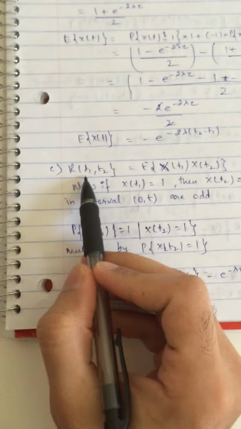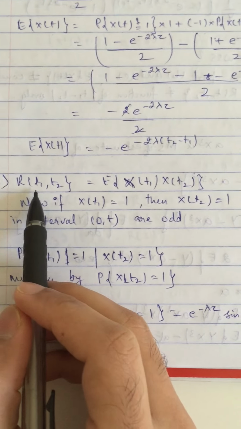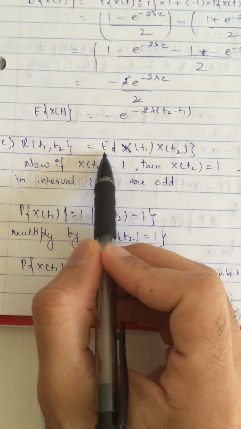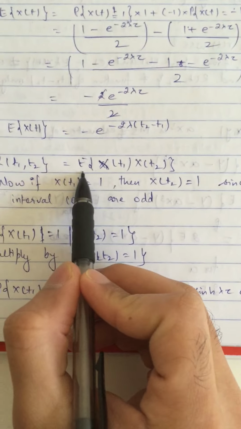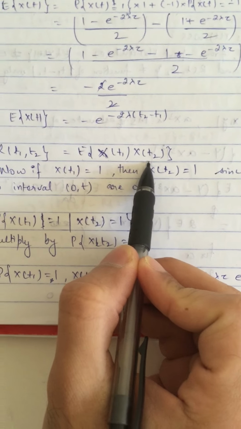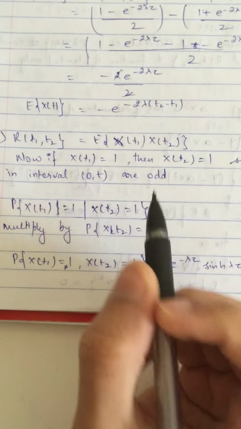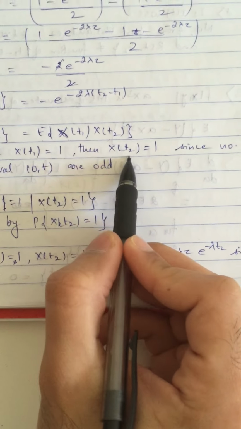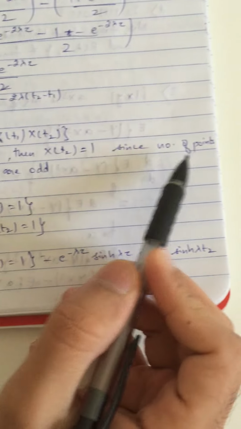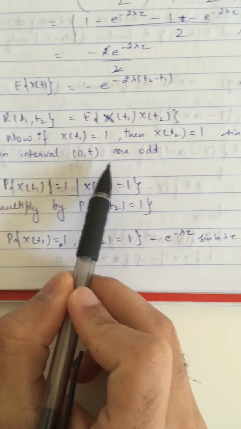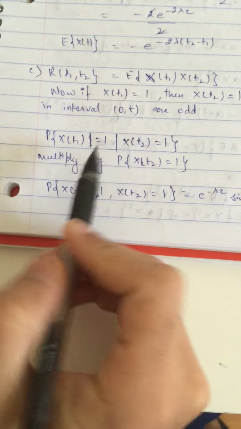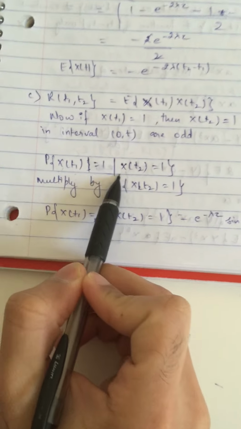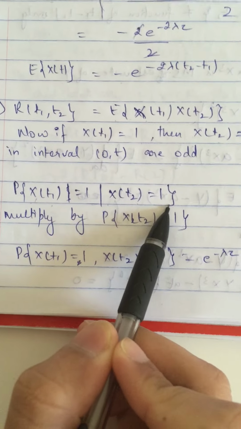In the third part we have been asked to calculate the autocorrelation function for t1 and t2. Now we know that from the definition the autocorrelation function equals expected value of xt1 into xt2. Now we can also see that if xt1 equals 1, then xt2 also equals 1, since the number of points in the interval 0 to t are odd. So let's put it like this. We know that xt1 equals 1 given xt2 is already 1.